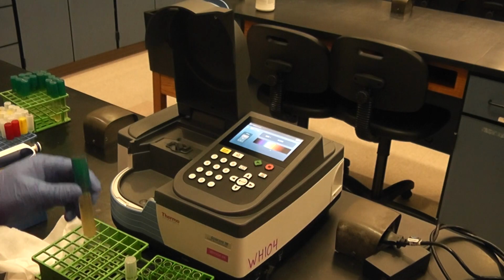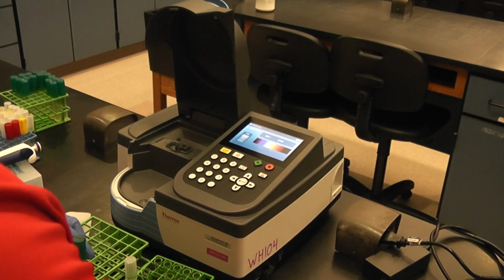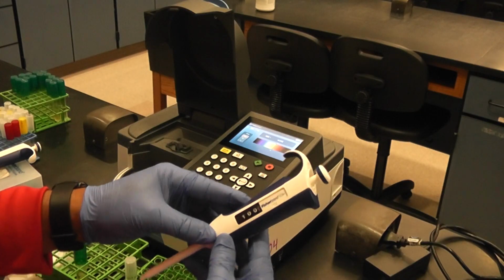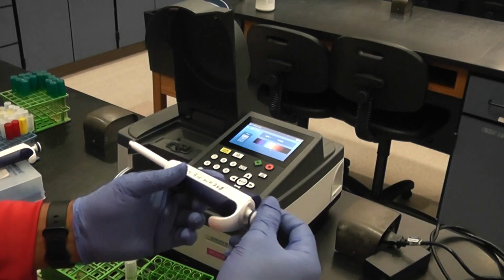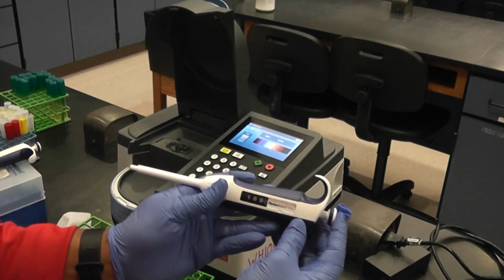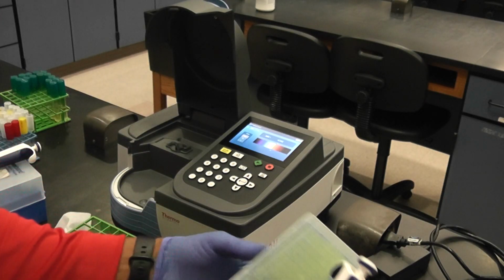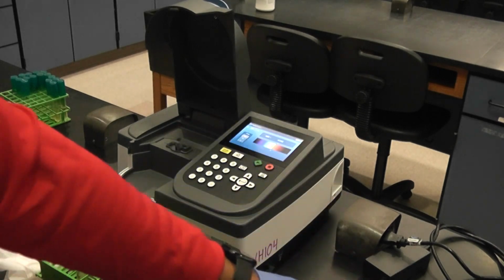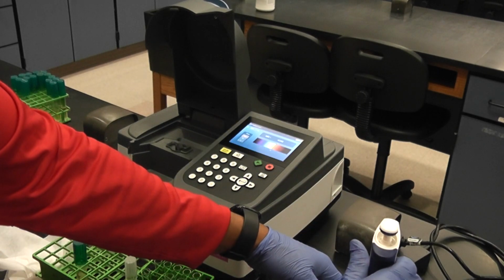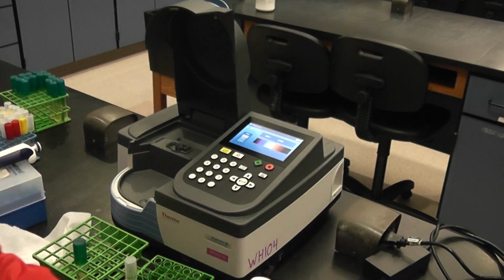So the first one I'll do is I'll take out 100 microliters. I'm going to use a different pipette, 20 to 200 microliters. I've already adjusted this to 100. I'm going to use a different type of tip. I got my new tip.